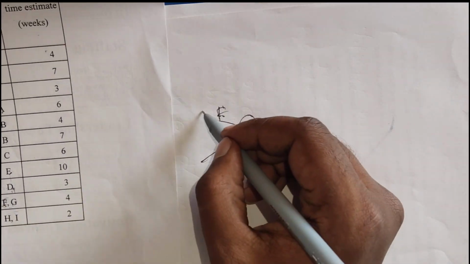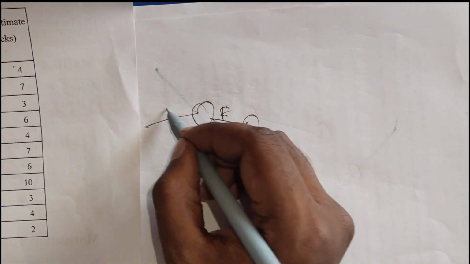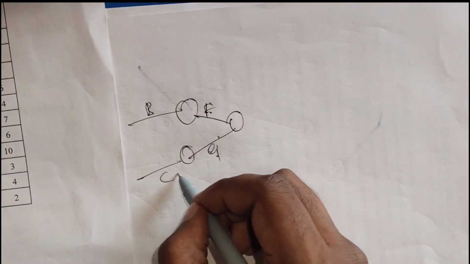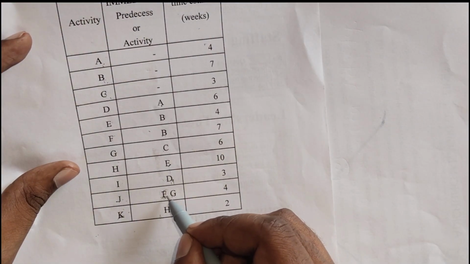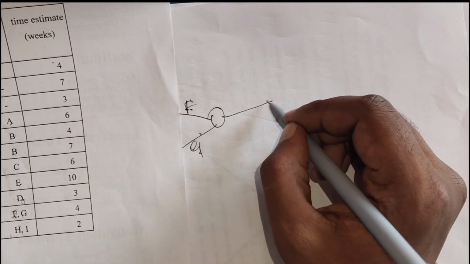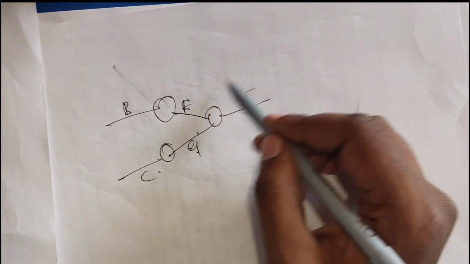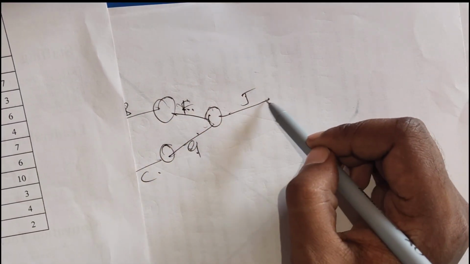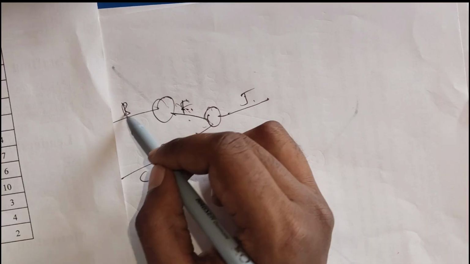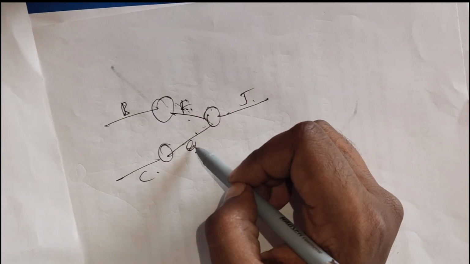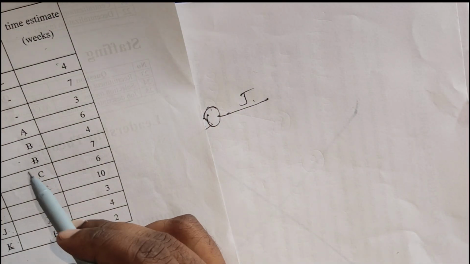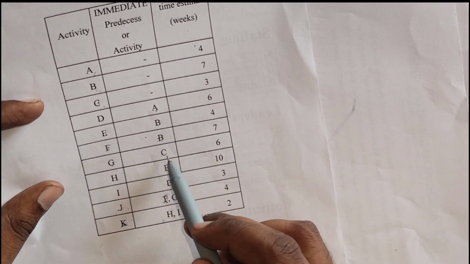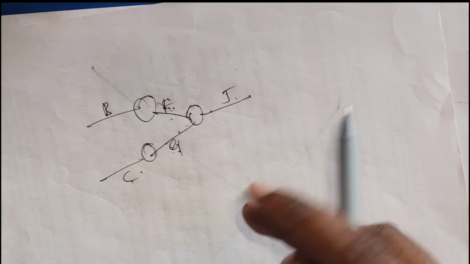F derives from B, done. And the next, G, derives from C. Done. Then F and G combine together and lead to J. This is a rough sketch. F and G combine and derive J. F derives from B and G derives from C. Where is G? Wait, I'm sorry. F derives from B and G derives from C. This is actually a rough sketch.